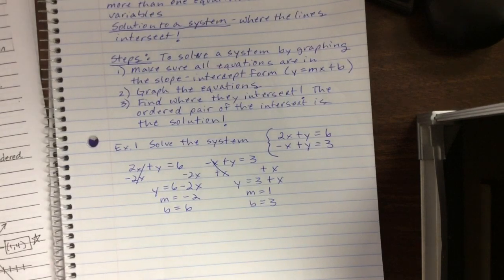So now I can graph that. Let's put some graph paper over here.